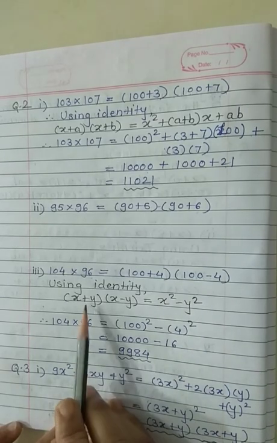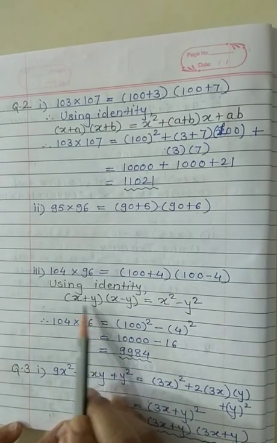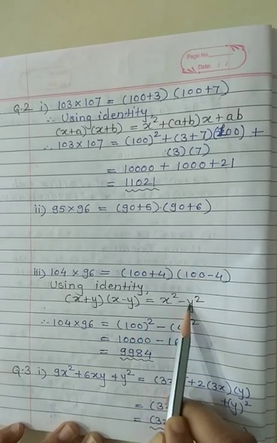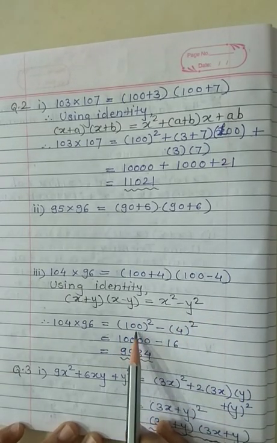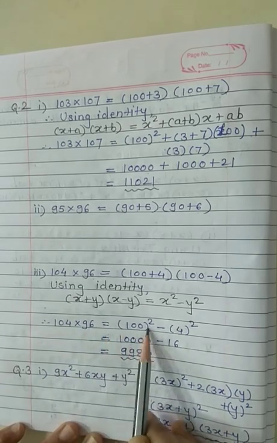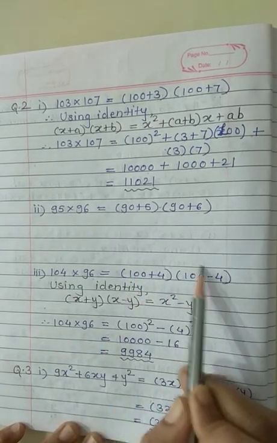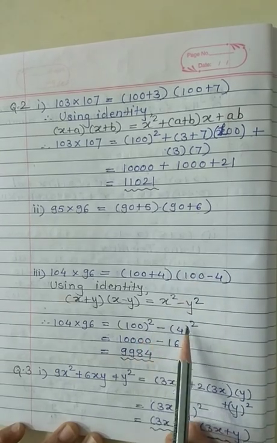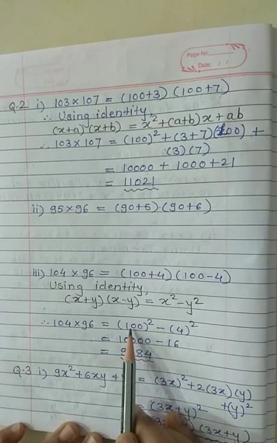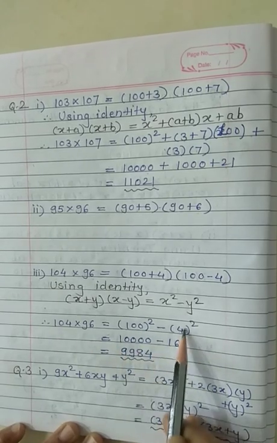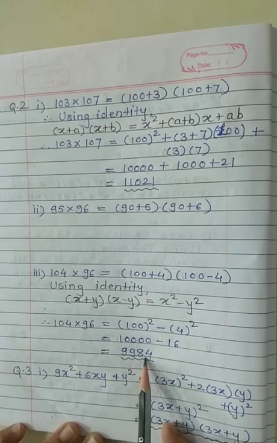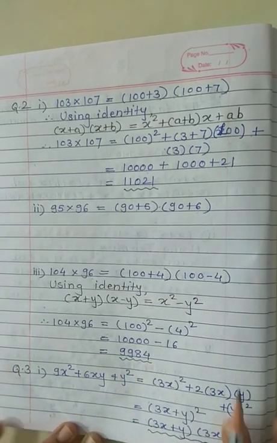So here we have to use the third identity, that is (x + y)(x - y) is equal to x square minus y square. So using that identity, 104 into 96 is equal to 100 square, that is the first term square, minus the second term square, that is 4 square. Now 100 square is 10,000 minus 4 square is 16, which gives 9,984.